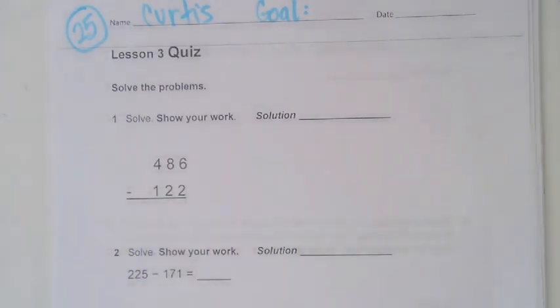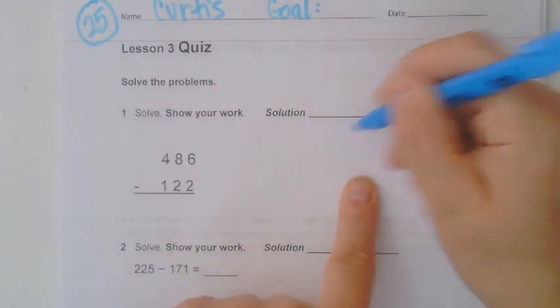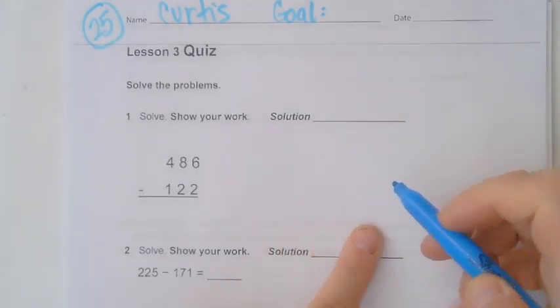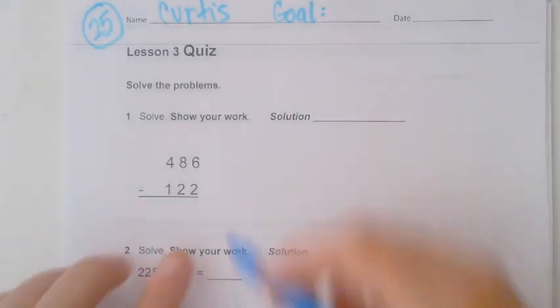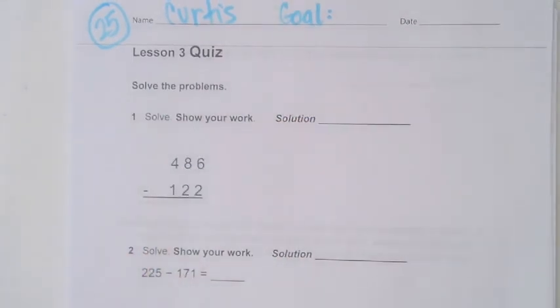You could use expanded form if you'd like, which would be, again, 480 and 6, and then subtract 120 and 2. Or you could just use the standard algorithm, where you start in the ones, move to the tens, and the hundreds. Pause the video, do the work, and then unpause to go to the next question.